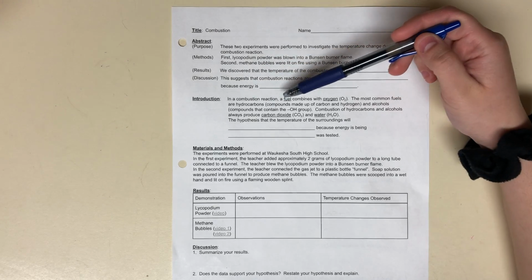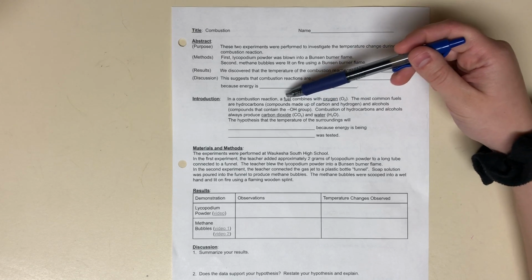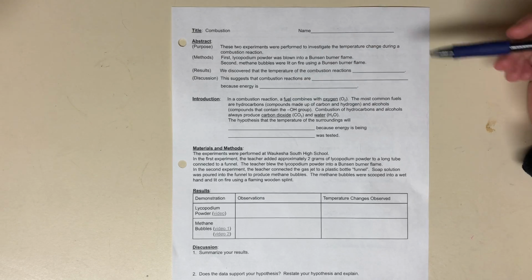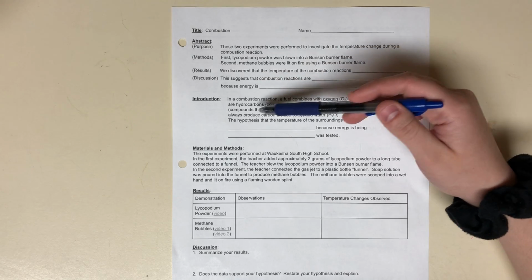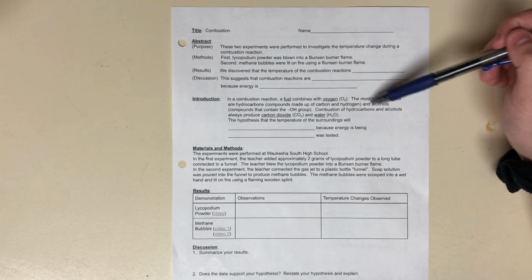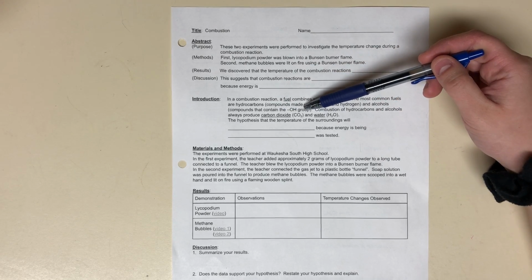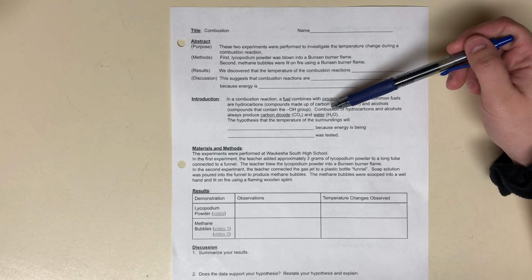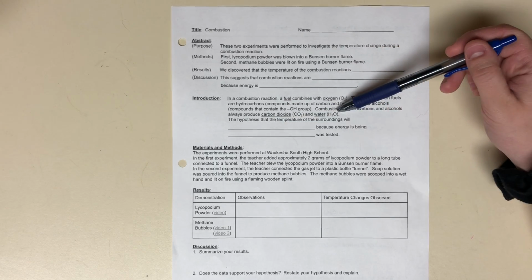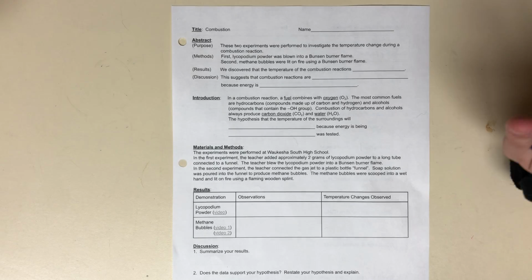So in a combustion reaction, a fuel combines with oxygen. Remember, that was that hydrocarbon that we were talking about, fuel or hydrocarbon, and it's combining with that oxygen. The most common fuels are hydrocarbons, compounds made up of carbon and hydrogen, and alcohols. So these are also carbon and hydrogen, but they contain the OH group. Combustion of hydrocarbons and alcohols always produce carbon dioxide and water. We knew that. We talked about combustion reactions.